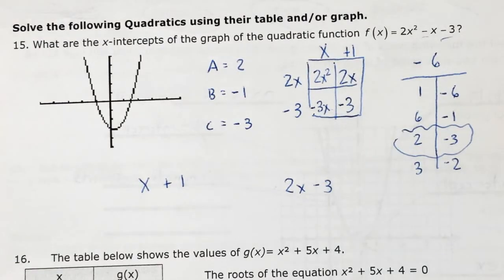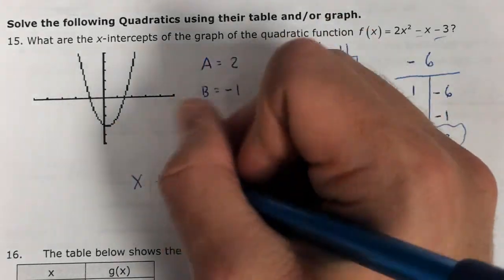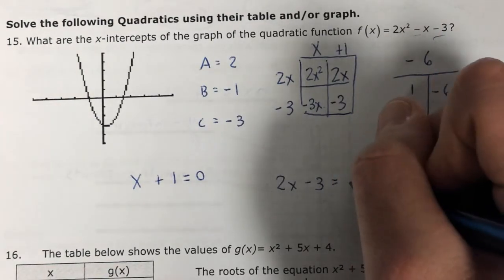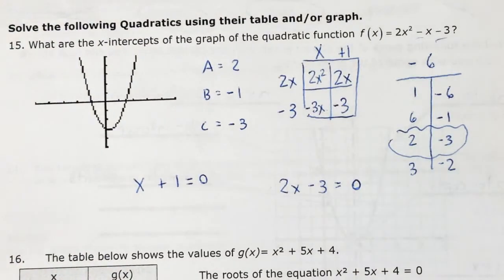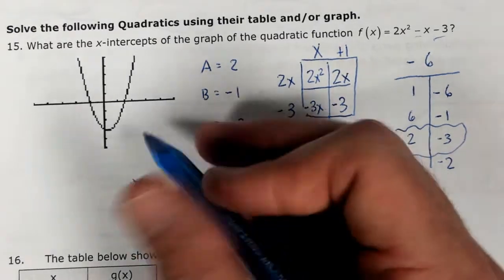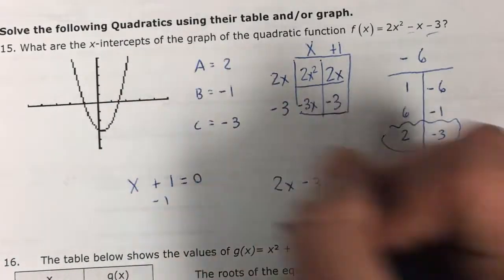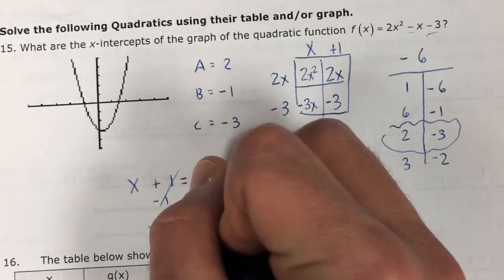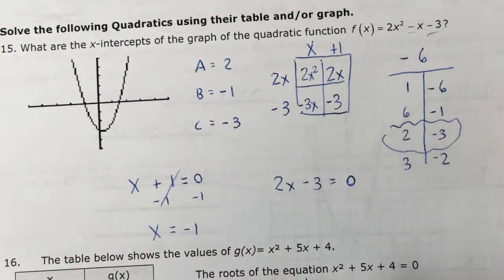Now remember, I'm finding x-intercepts. Well, to find the actual x-intercepts, I have to set each factor equal to 0. That's the last step that I have to do. I set them equal to 0. Alright, if I want to get x by itself, I do minus 1 over here, minus 1. These 1's cancel. I get x is equal to negative 1.